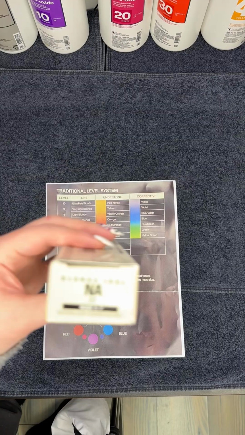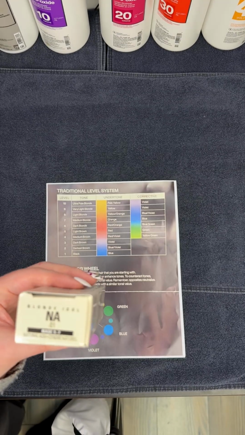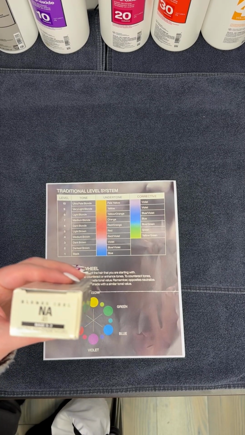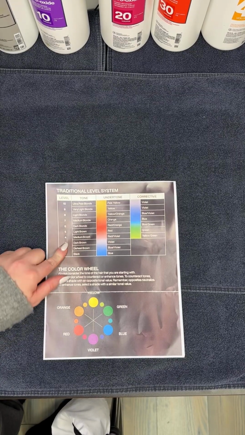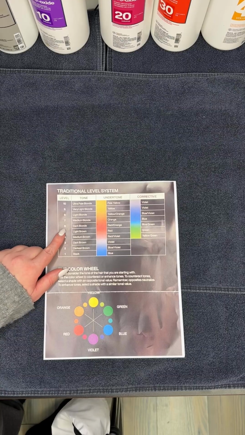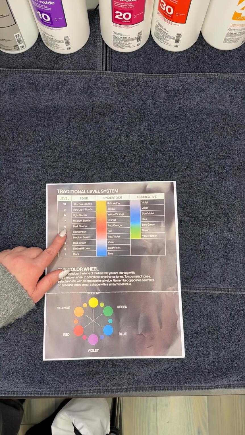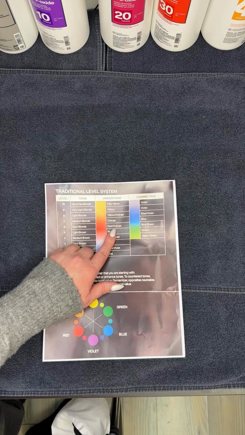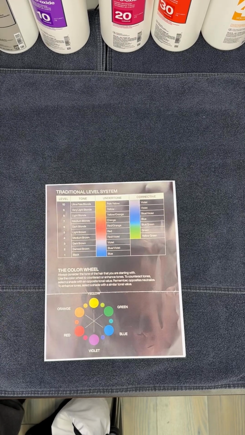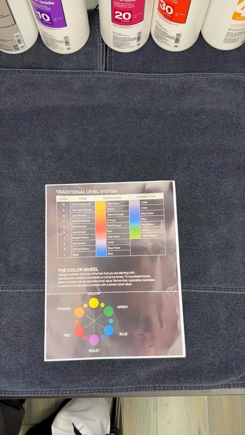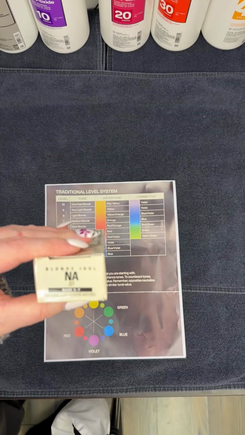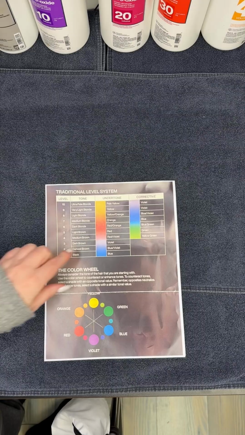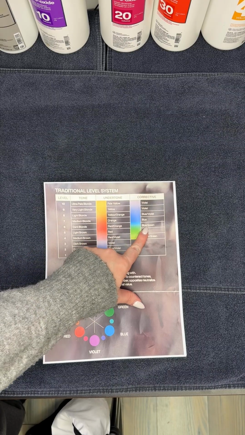So let's say that you put this on with 30 or 40 volume. You're going to get 3 to 4 levels of lift. If you're starting at a 3, you're going to go up 1, 2, 3. So you're going to get up to a level 6, possibly to a level 7. Your underlying tones are going to be red, orange, or orange. And A is typically a blue violet. So if we look at level 6, we actually need a blue green.